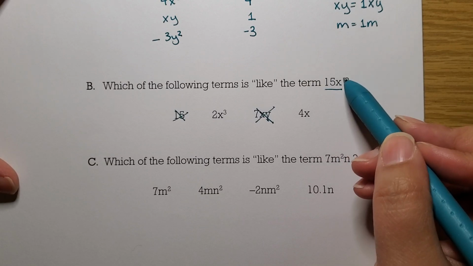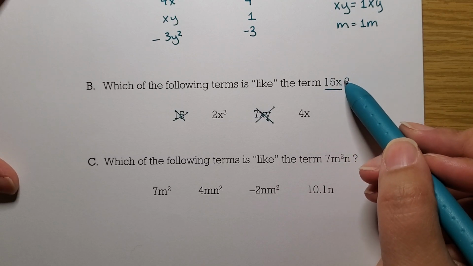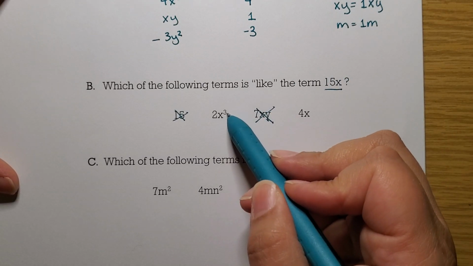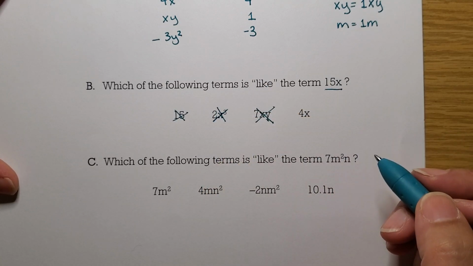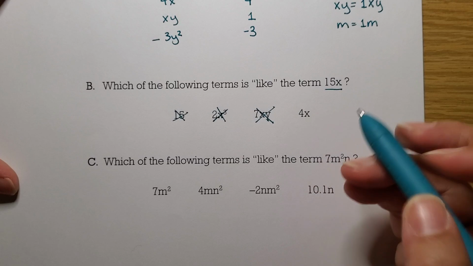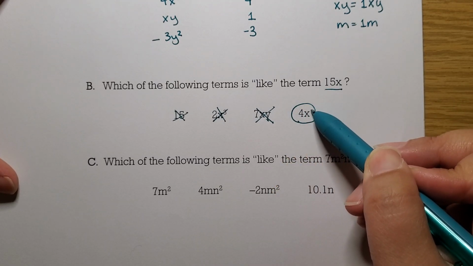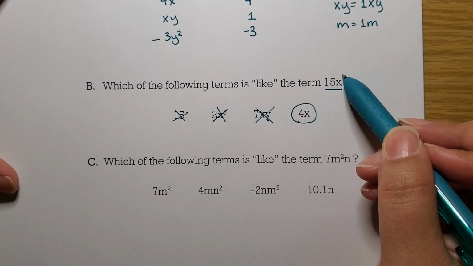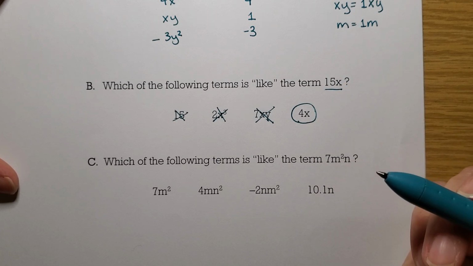Then this x has an exponent of 1, right? It doesn't have an exponent written on it. This x has an exponent of 3, so it's not like, it has a different exponent. This one is like, because there's just an invisible 1 on the x, and the only letter there is the x. So those two are like.